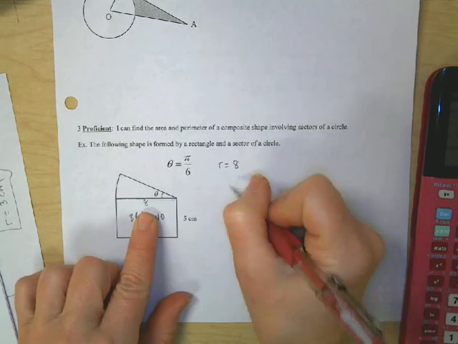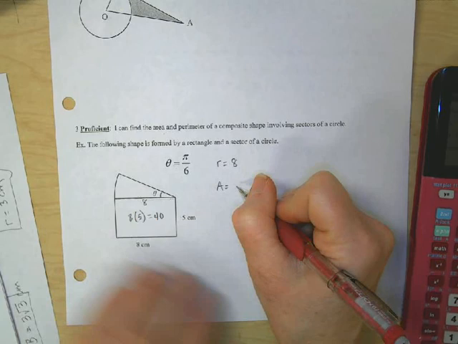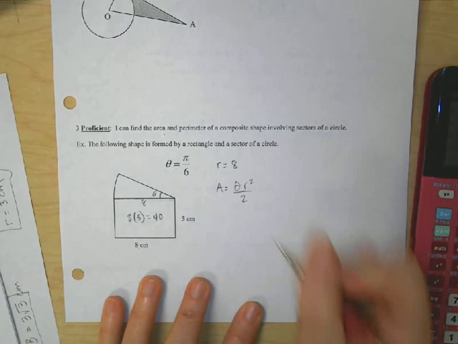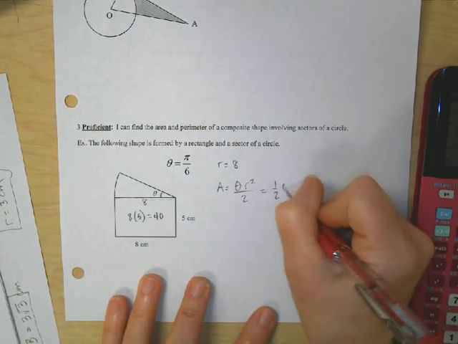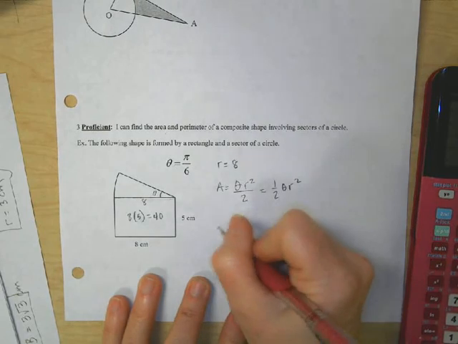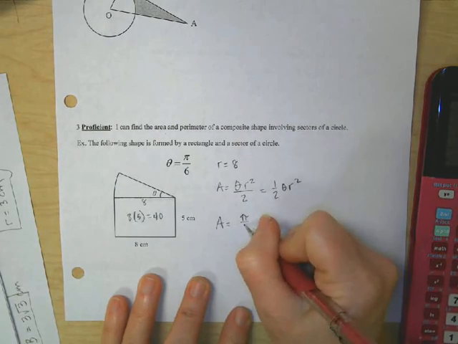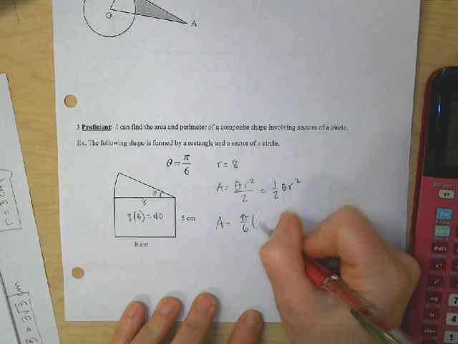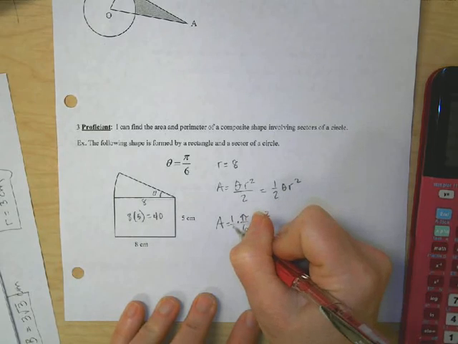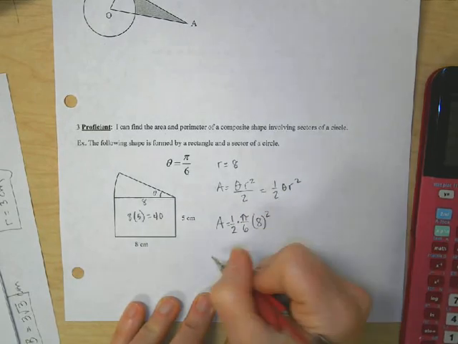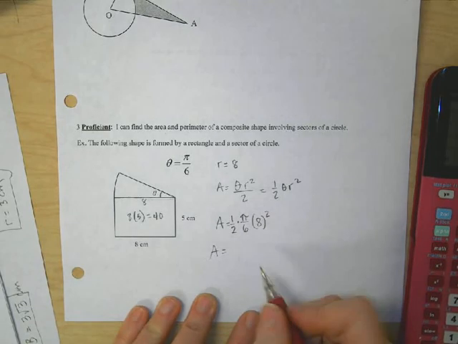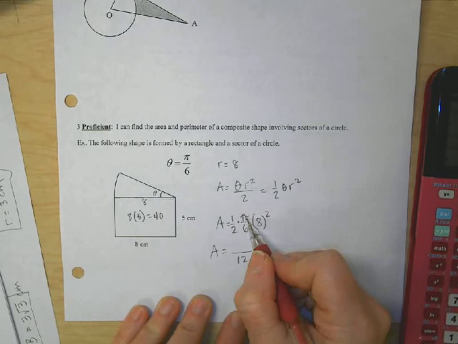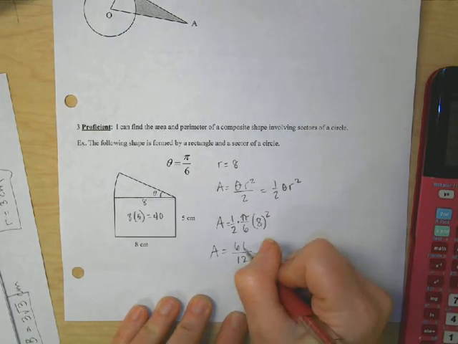So therefore, the area is equal to 1/2 theta r squared, or theta r squared divided by 2. You can write that as 1/2 theta r squared, whichever you prefer. So my area is going to be theta, which is pi over 6, times radius squared. So my radius is 8, and then times by 1/2. I can do it that way, or I can put it the divide by 2, whichever way you want to do it is fine. So on the bottom, 2 times 6, I get 12. Pi, 1 times pi times 8 squared is 64 pi.